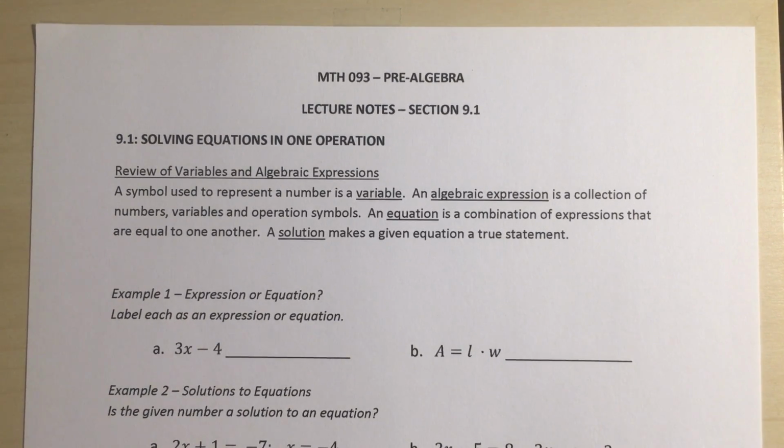Today we're going to start Chapter 9, and we're going to start with Section 9.1. All of Chapter 9 we're going to be talking about solving equations. So before we get into the actual equation solving process, we're going to review a little bit of vocab that we've seen in previous chapters that we're going to need as we move through this chapter.